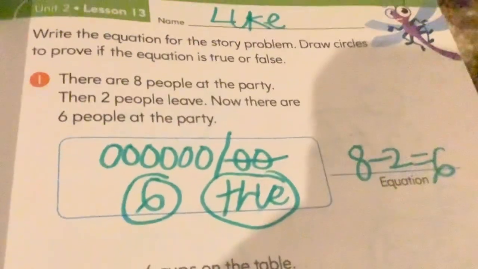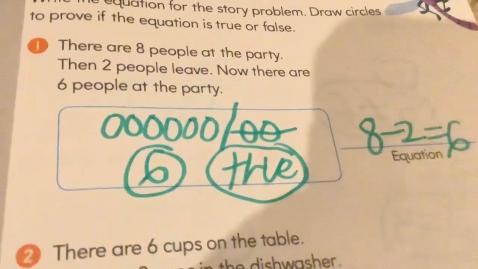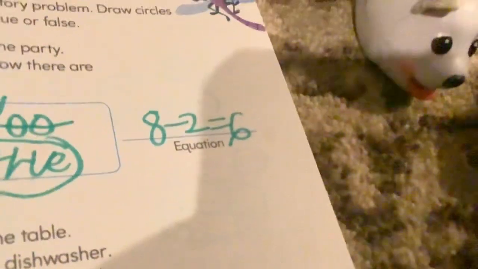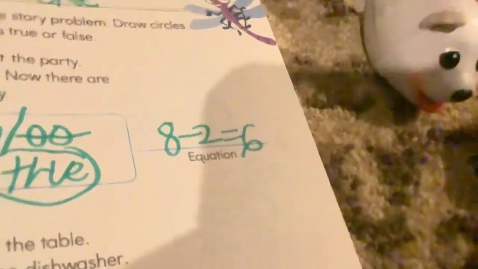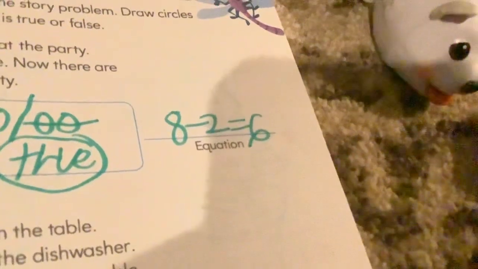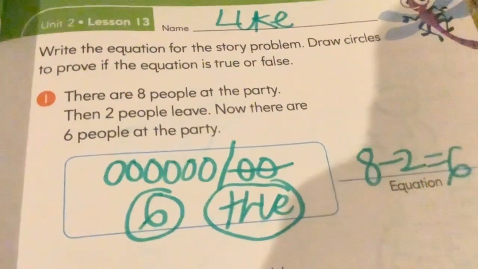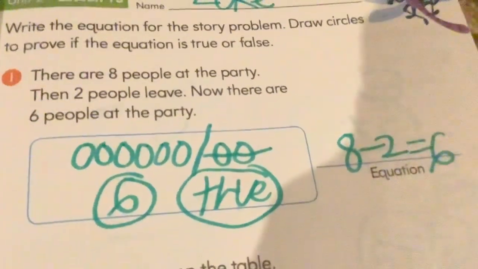And the word problem said there are 6 people at the party. Well, duh, 6 is equal to itself. So that is true. 8 minus 2 truly equals 6. Because, if we look over here, we lay out all 8 rabbits in a group, but then we made 2 rabbits leave. That makes 6 rabbits.